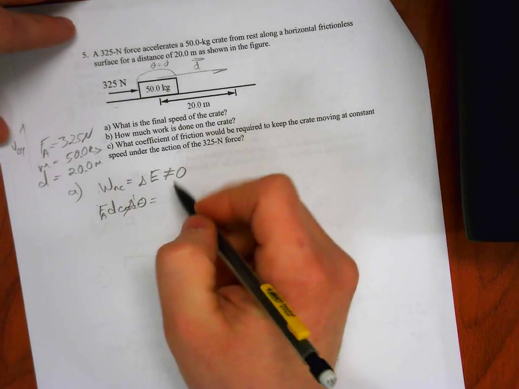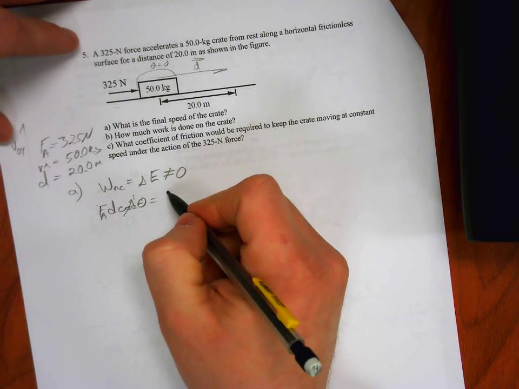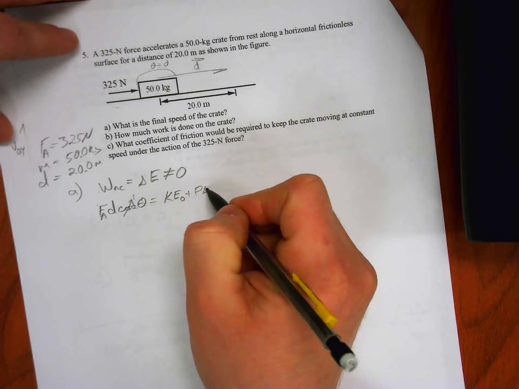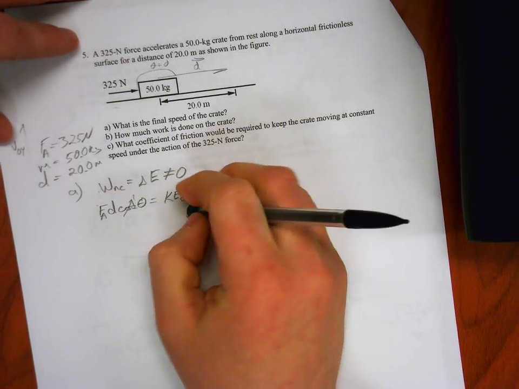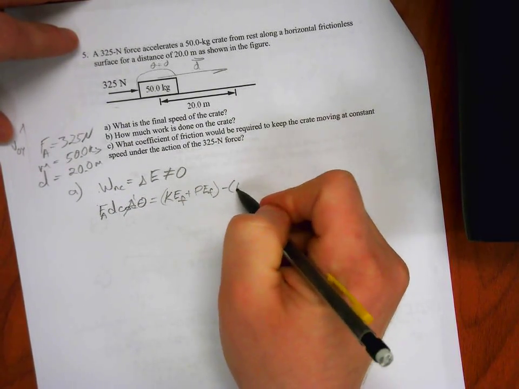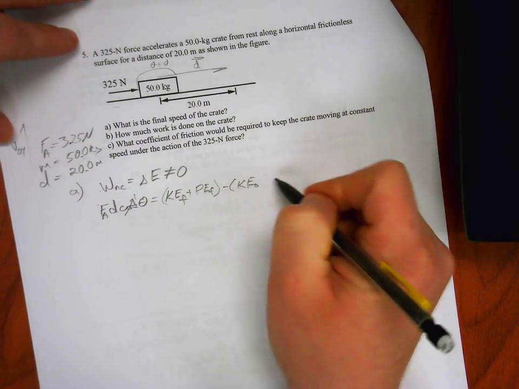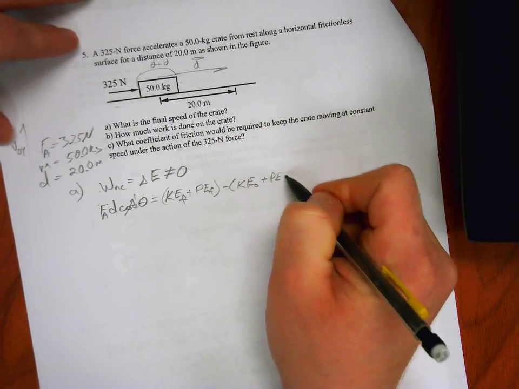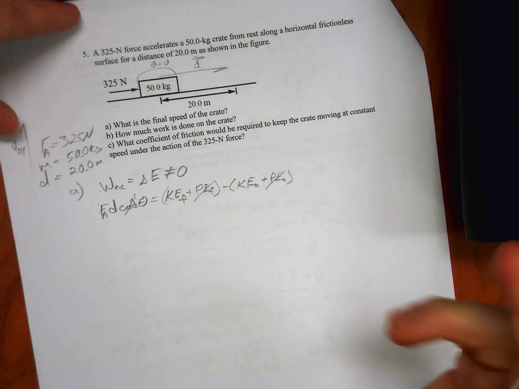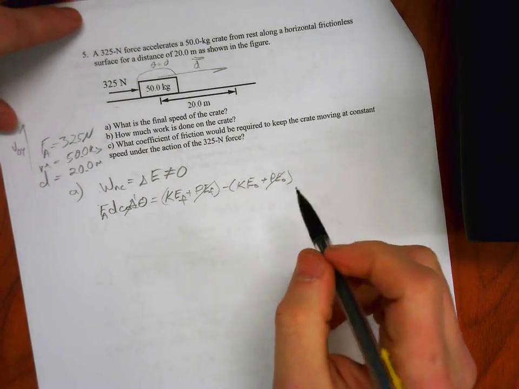So that's going to equal the change in energy, which is just like we did before, KE final plus PE final minus KE naught plus PE naught. Okay, well, the potential energy, no matter what it is, is going to subtract out because it's the same.